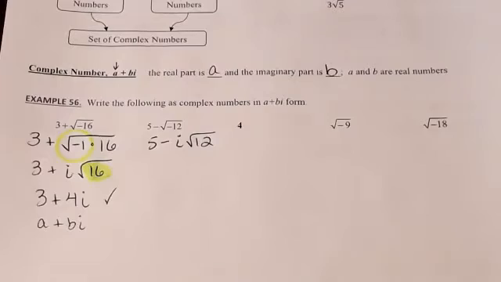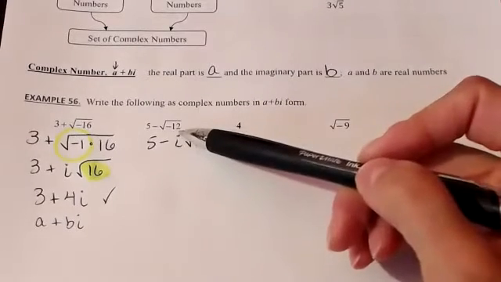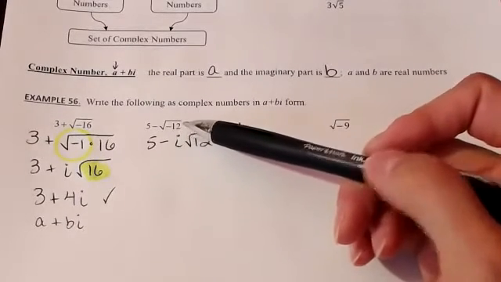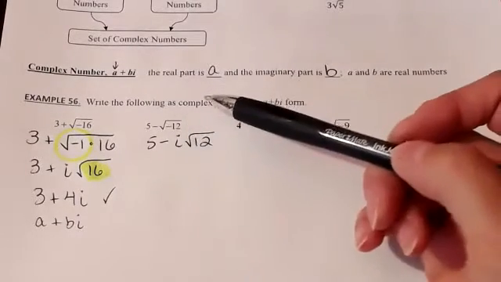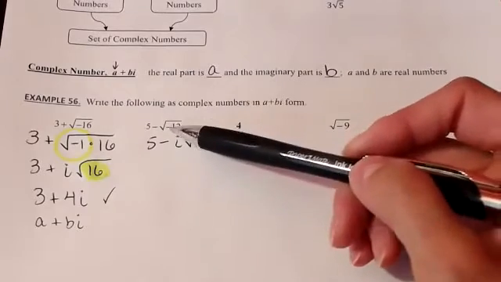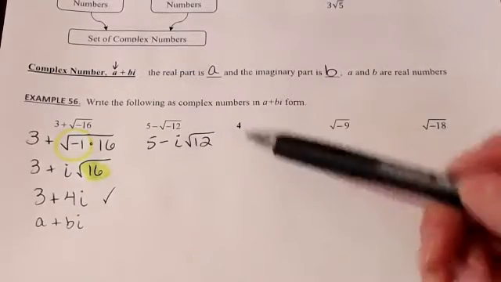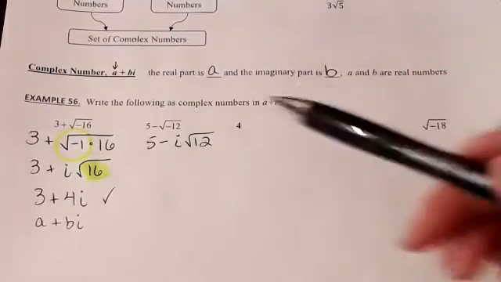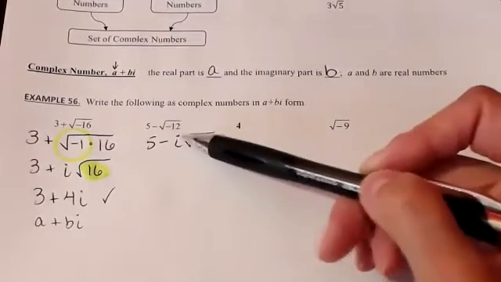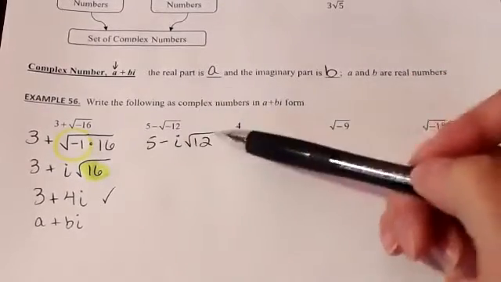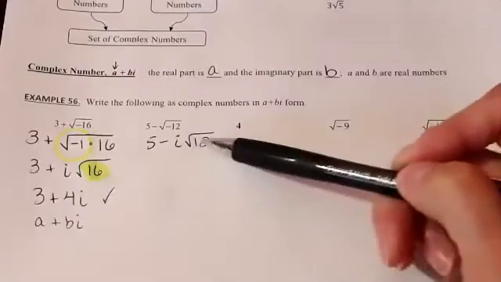Excellent question. This i only applies to an even root. In this class, we're only going to look at square roots. So if you have a square root with a negative radicand, that's when you take that i out. Because remember, square root of -1 is i. So that takes care of that square root of -1 piece. We do have a square root of 12, which we can break down.